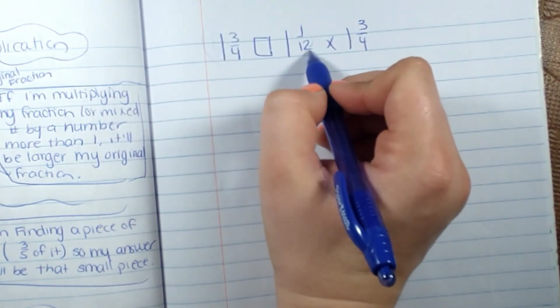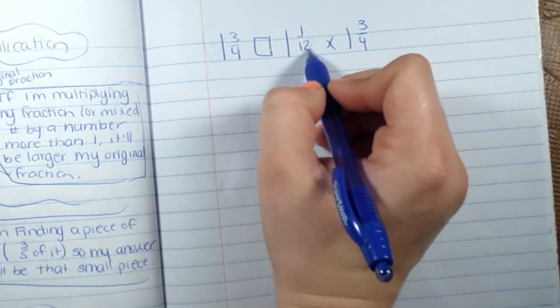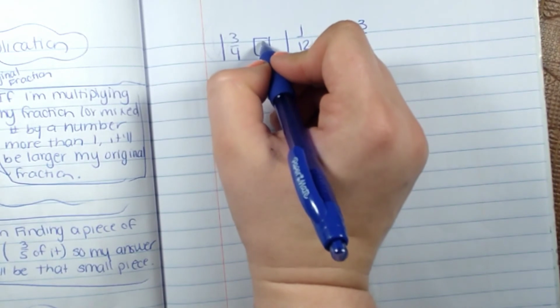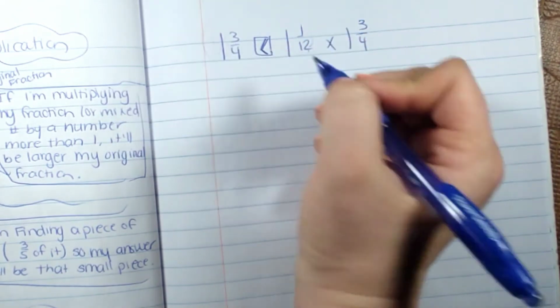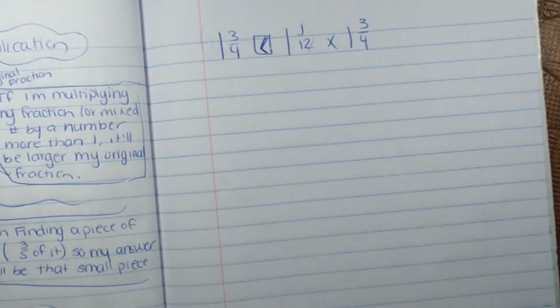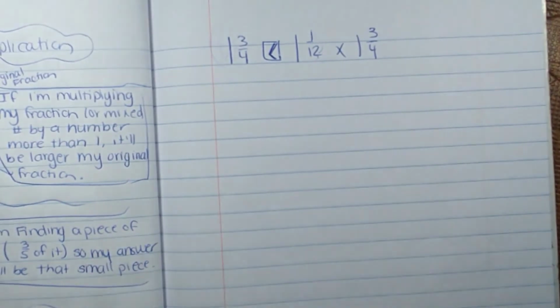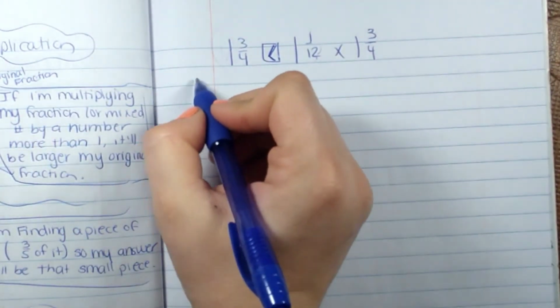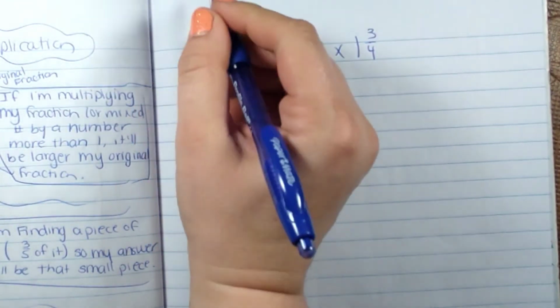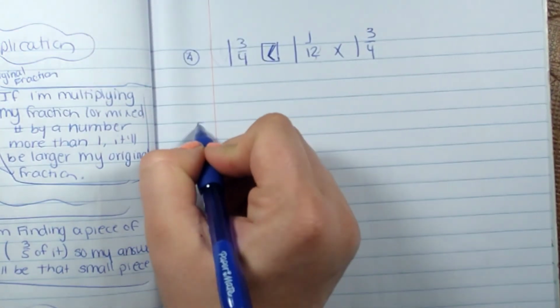I'm multiplying it by a number that is larger than 1, which means that my answer here is going to be larger than my original fraction because it is larger than 1. So my answer is going to be larger. All right, let's do 2 more.